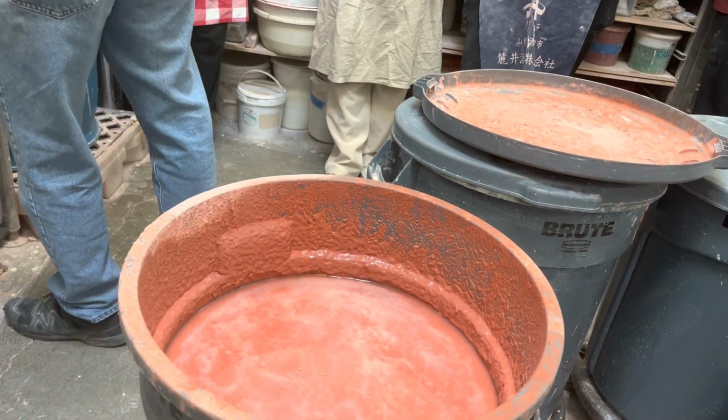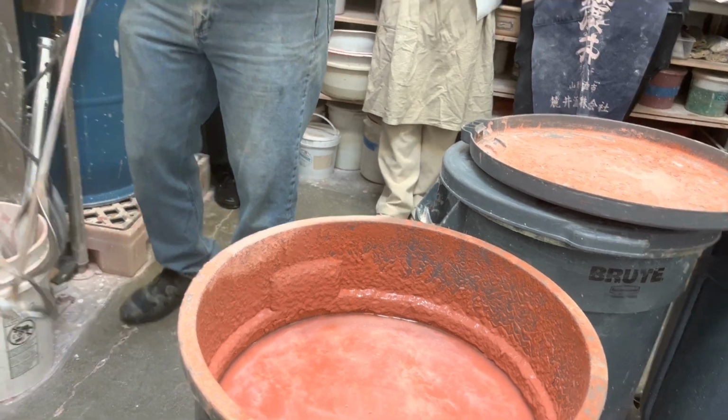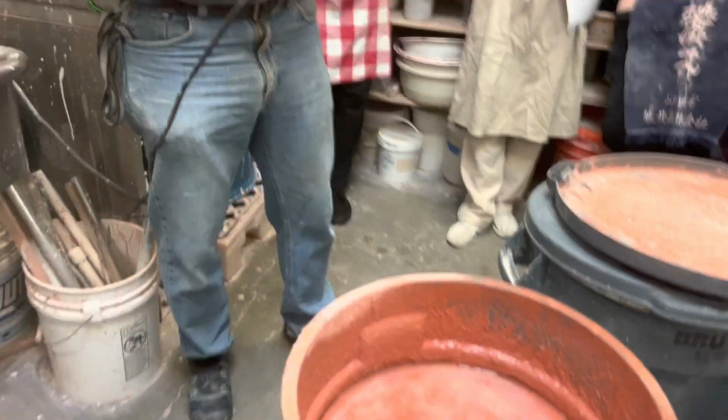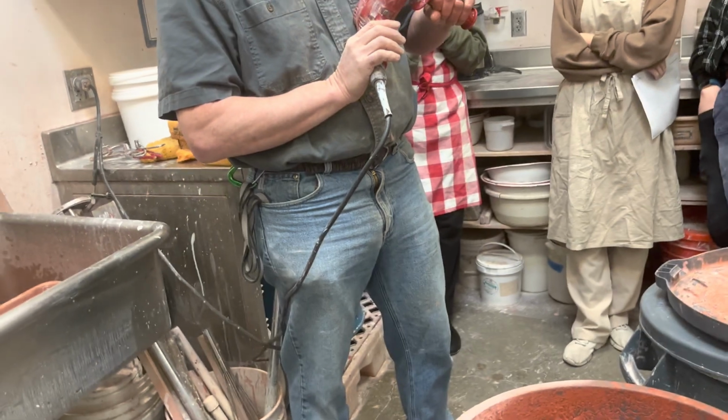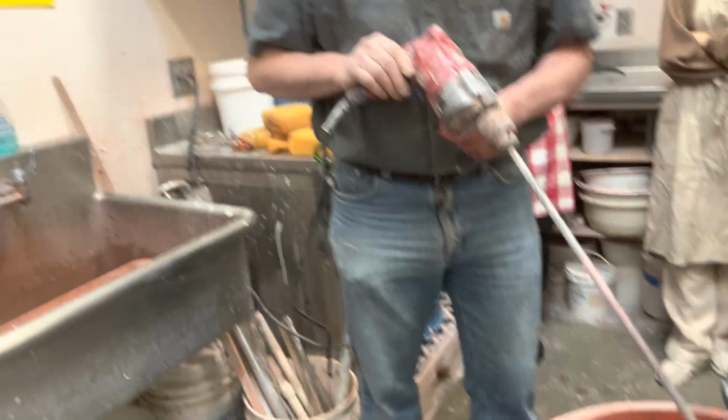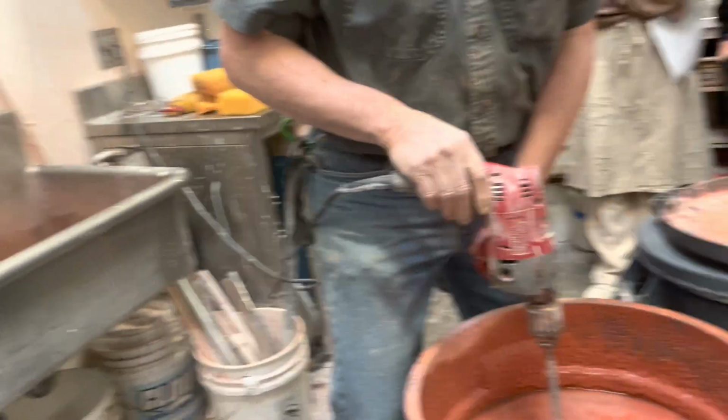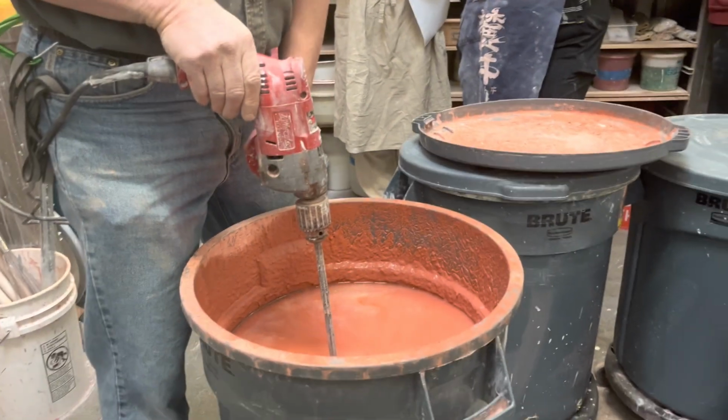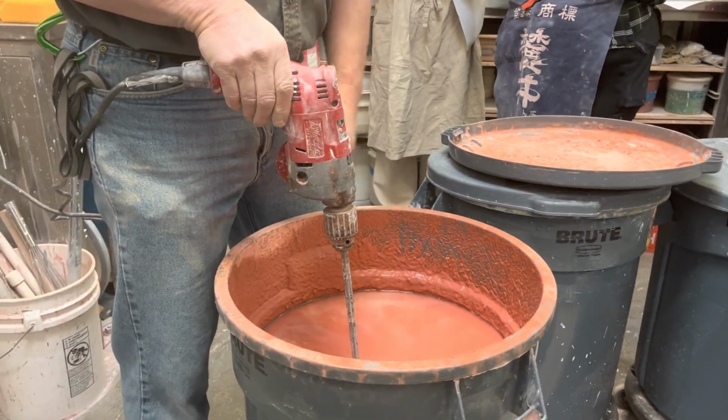So now we take a little mixing stick here. That's what we're going to use. It's on an electric drill. And it's going to mix things up. So we stick this in here. And we want to get it off the bottom and the sides because glaze always settles.